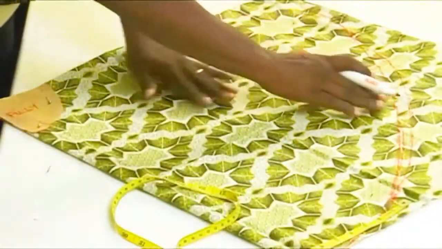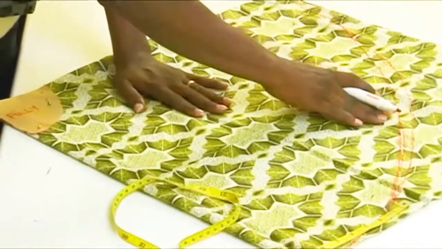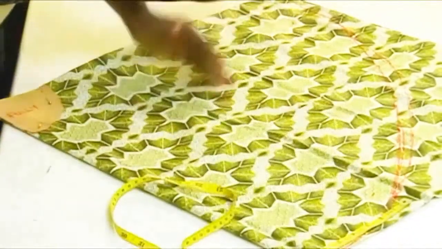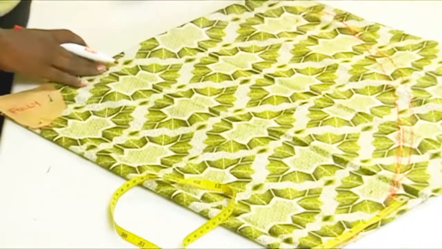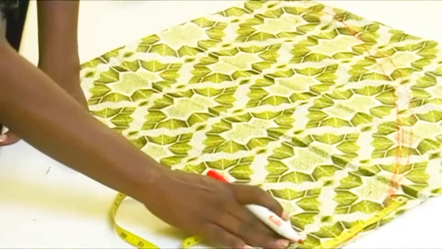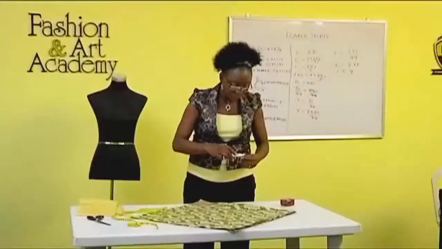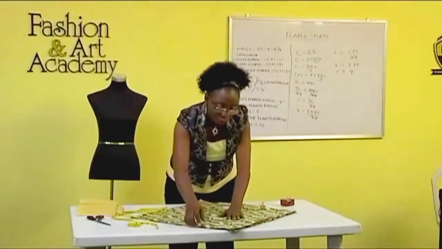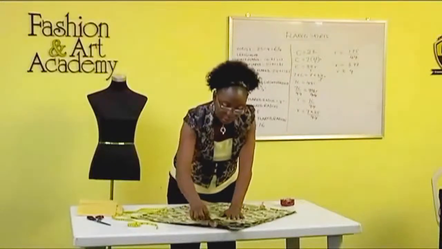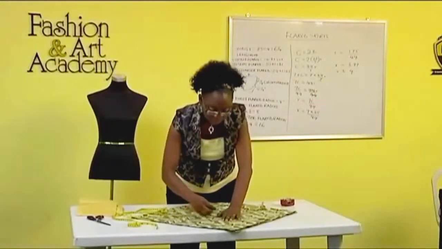Now, I know that at this point here, it's easier for it to droop down than at this other point, because this is on the straight grain, it would not be elasticated. This is also on the straight grain, it won't be elasticated. But the middle here would be elasticated. So once I've corrected it, I pin all the layers together and I cut out.